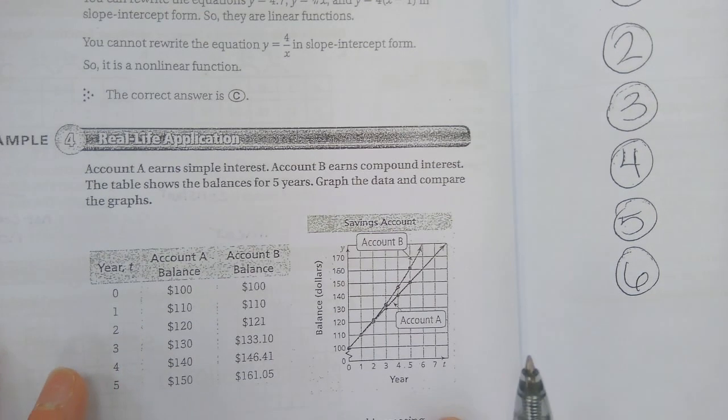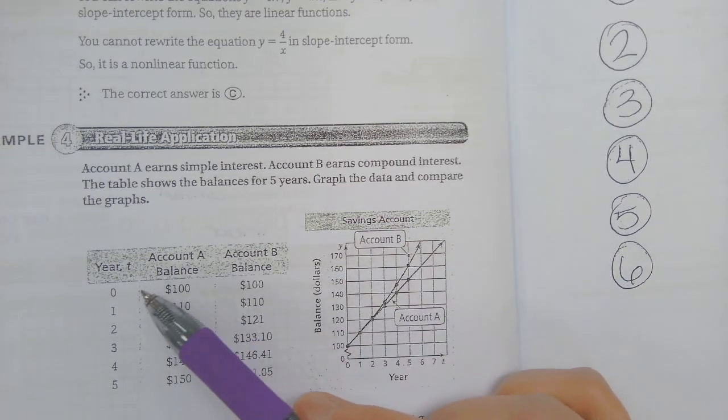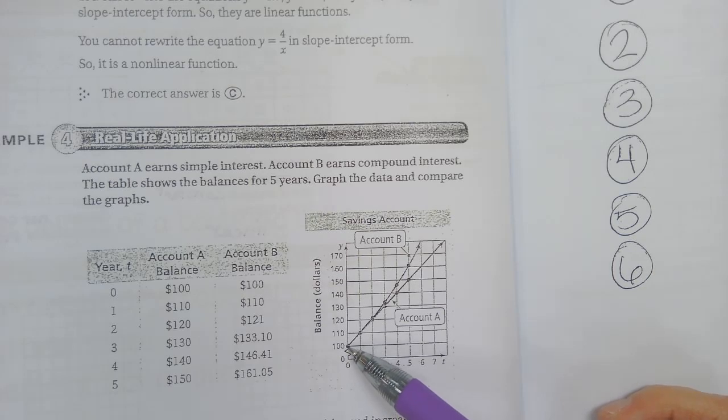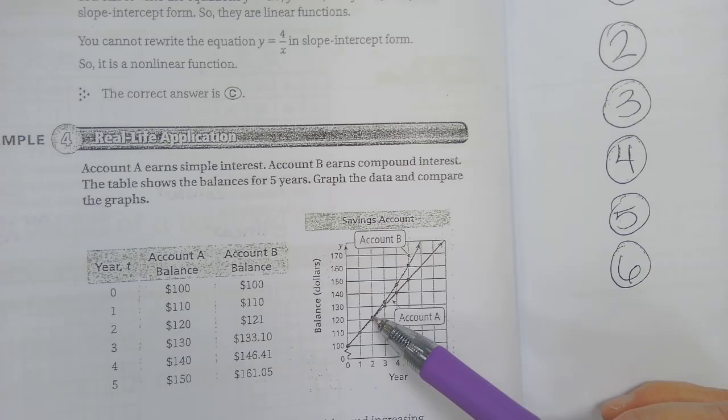Okay, now we have a real-life application. Account A earns simple interest. Account B earns compound interest. The table shows the balances for 5 years. Graph the data and compare the graphs. So here you have your table of the different amounts, and they've graphed it. At 0, you are starting at 100 on both of them. After 1 year, you're at 110 for both of them. At 2 years, account A is 120, and the other one's 121. So you're just $1 difference.